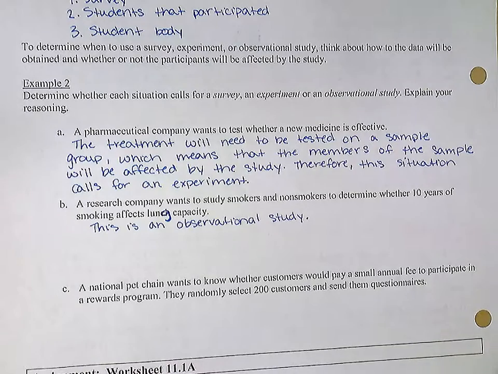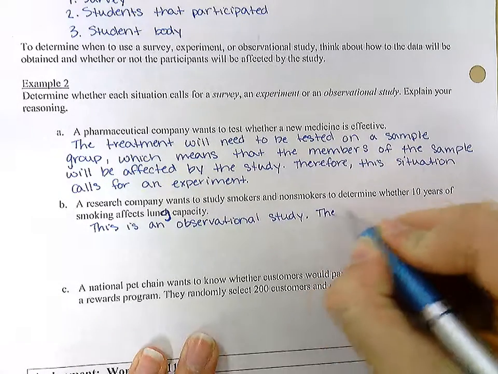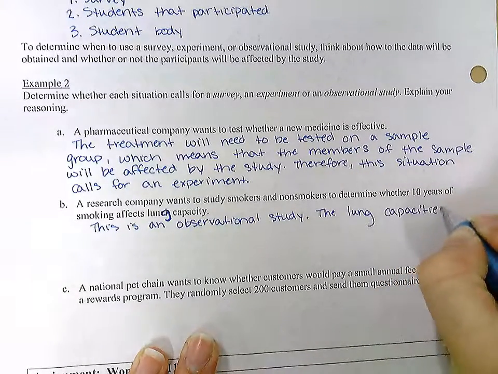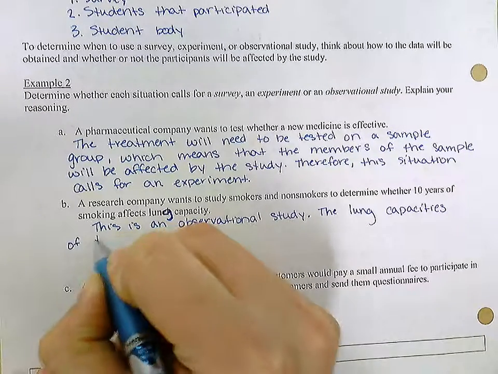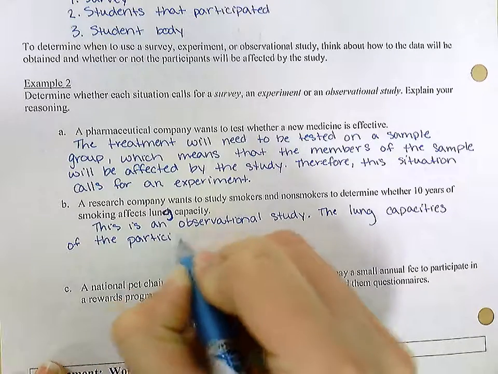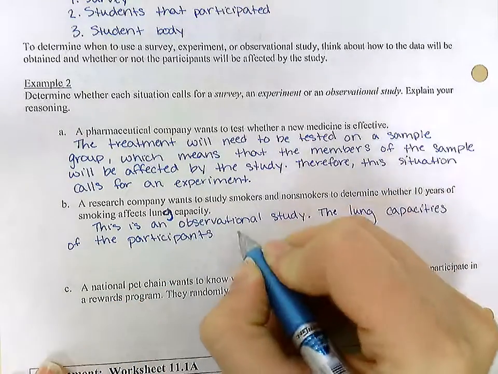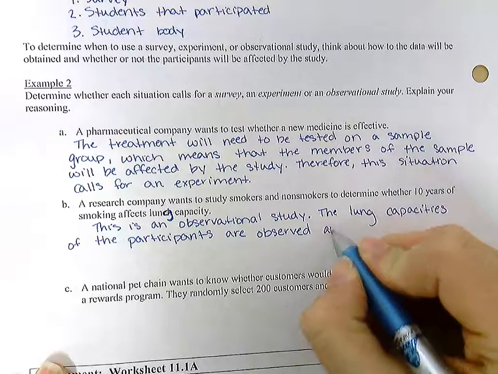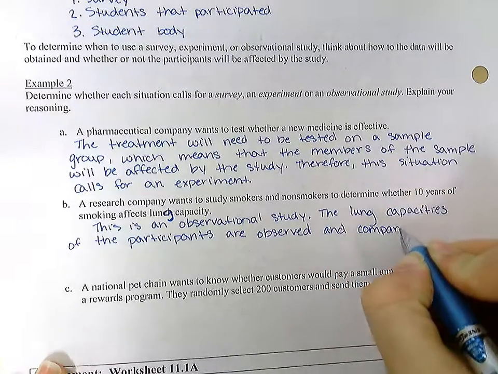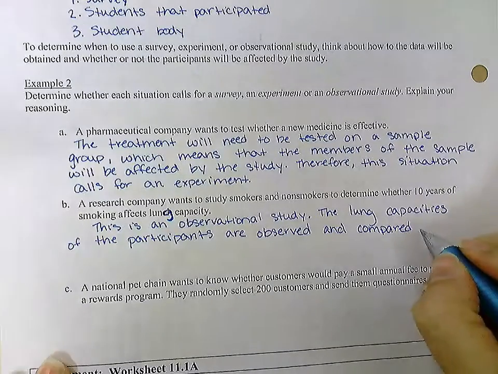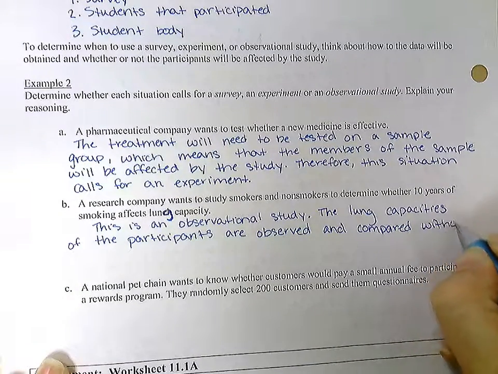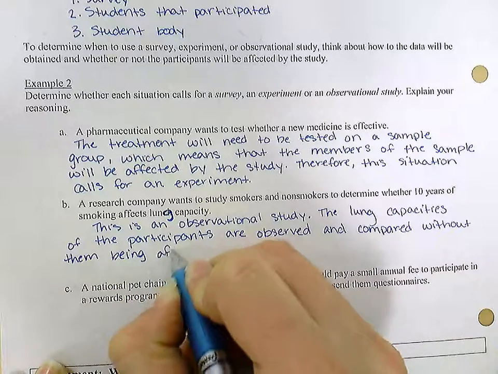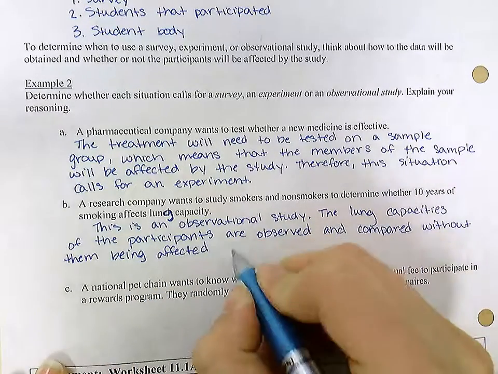That is because the lung capacities of the participants are observed and compared without them being affected by the study.